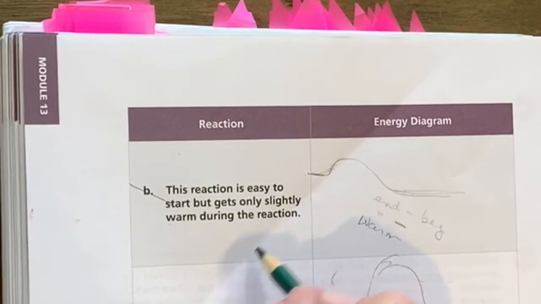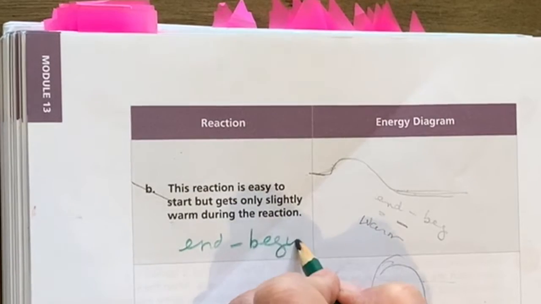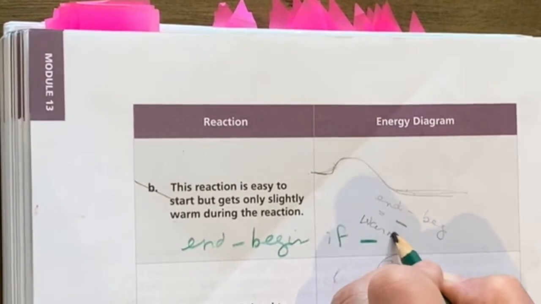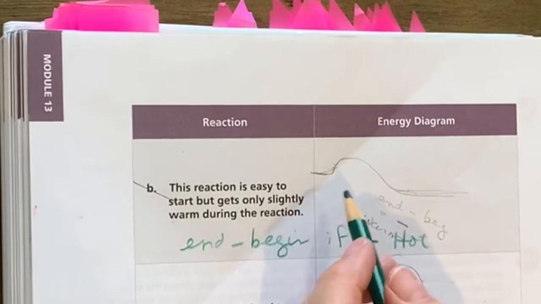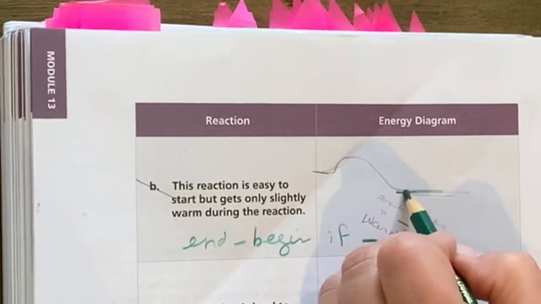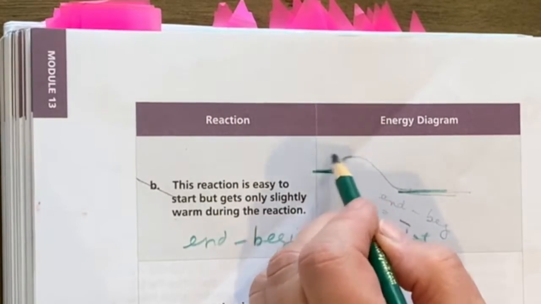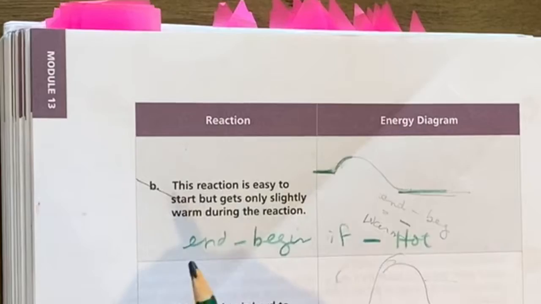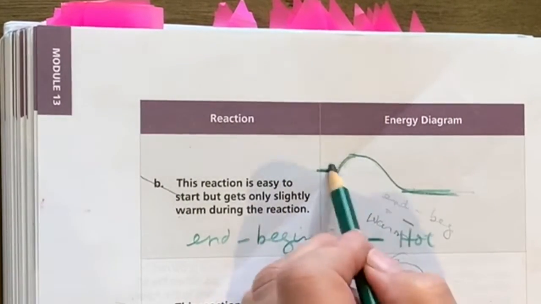Remember, ending minus beginning, and if it's a negative, that means it's hot, right? So we've got to make it so that it is a negative. So from this, we have a little bit of a hump to get over, and then it doesn't have too much of a difference because it's only warm.